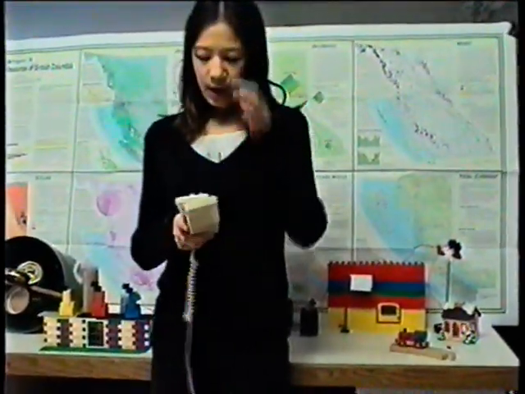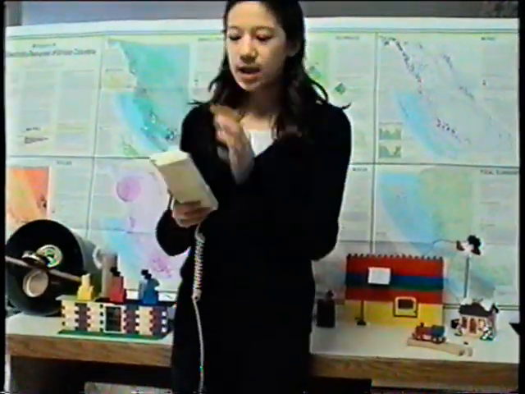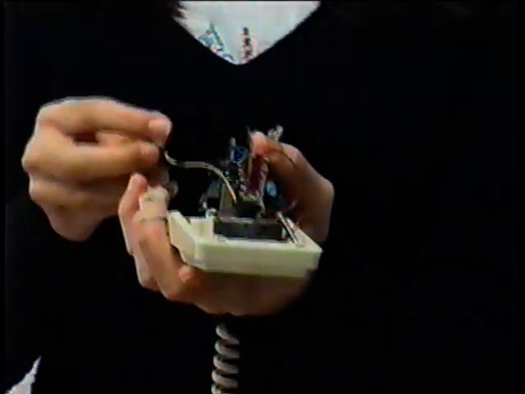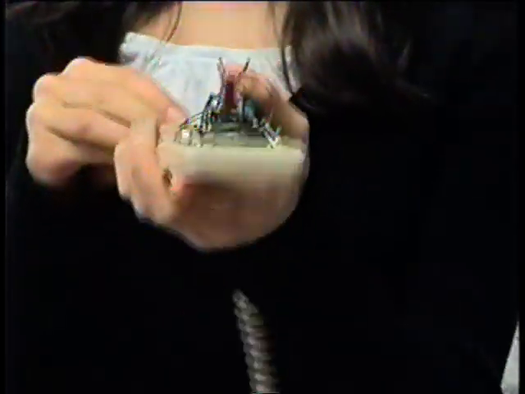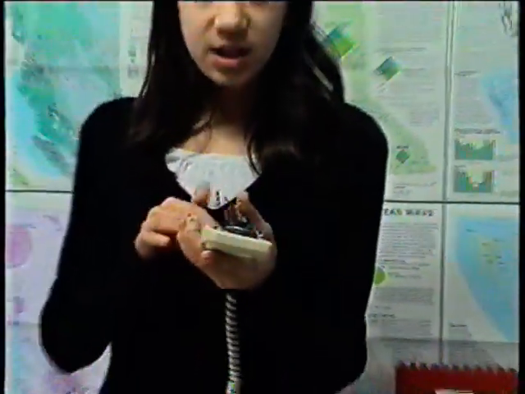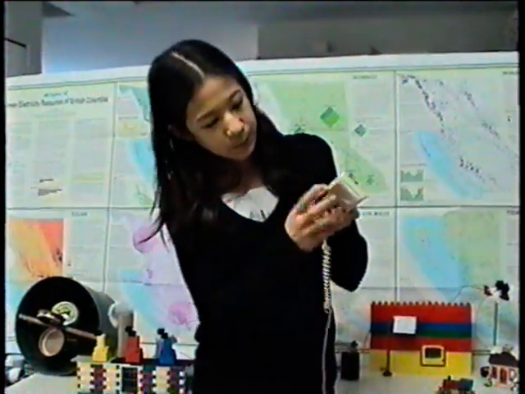So, if you were to dissect a phone, what you would find inside is, just where you see this mouthpiece, behind that would be a little microphone and a diaphragm. So when you speak, it would vibrate the diaphragm, and the microphone would pick up the sound waves and turn them into electrical energy. So then it travels through all sorts of wires till it gets to the other person's phone, and it comes to something like this.